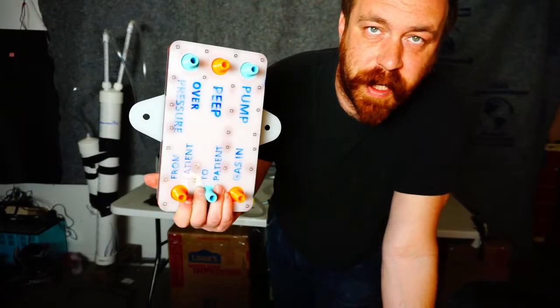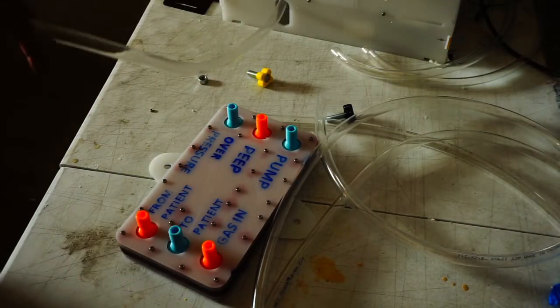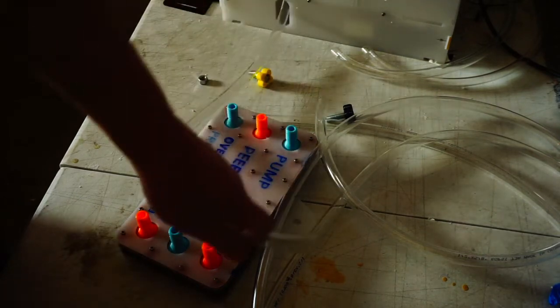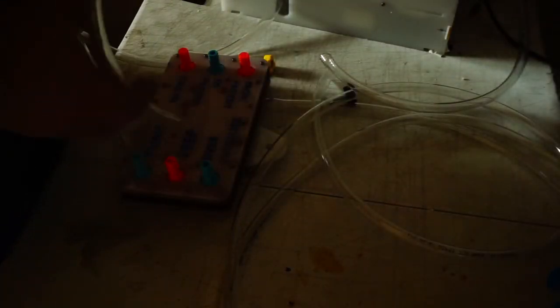Okay, so now that we've assembled the valve block, let's hook it to the machine. Alright, so the connections are fairly simple. This guy comes from the pump over here. So that goes to pump. This goes to the PEEP. This goes to the overpressure. This guy is from patient. And this guy is to patient.